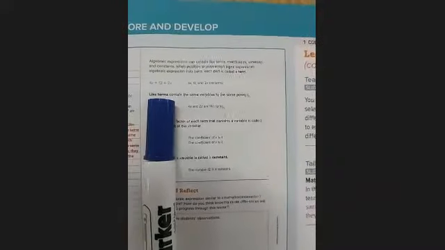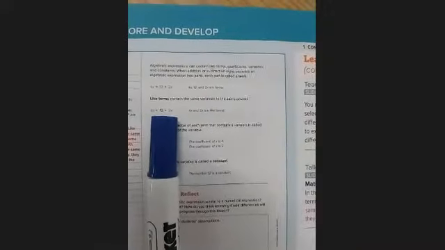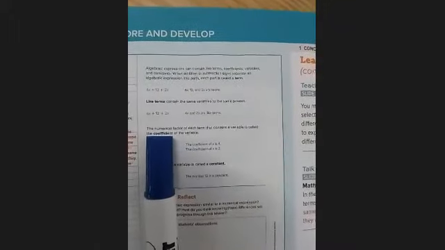Continue. Like terms contain the same variables to the same powers. 4x plus 12 plus 2x. 4x and 2x are like terms. Good boy. Continue.